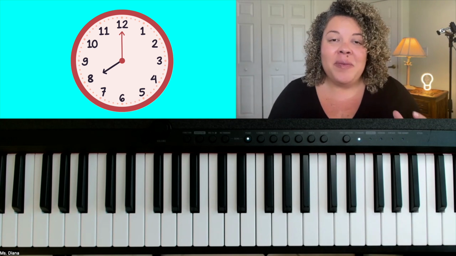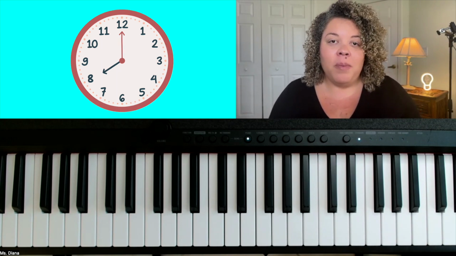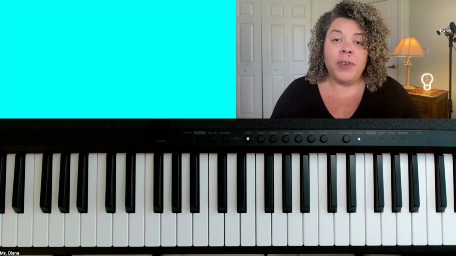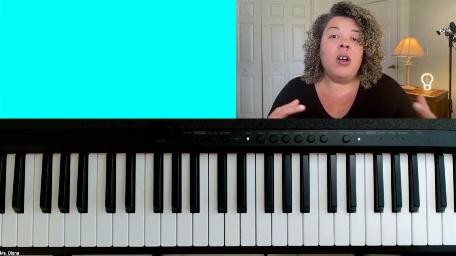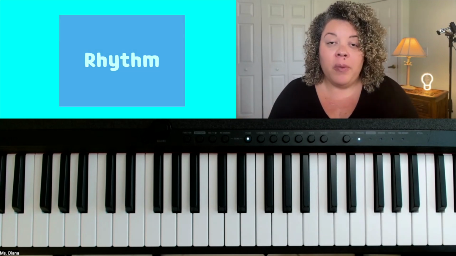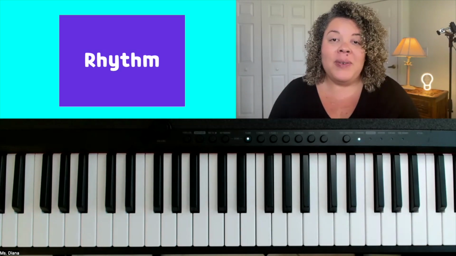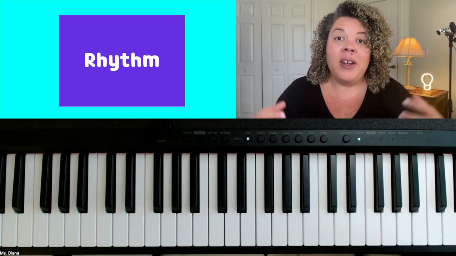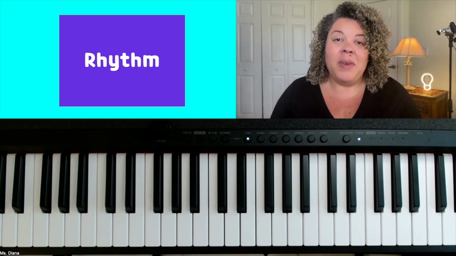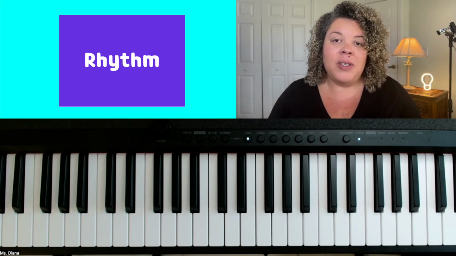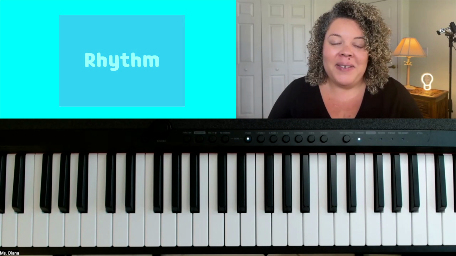So here in music, you're going to hear me talk about the beat. Now, within the beat, we have long and short sounds, which we call rhythm. And that's what we're going to discuss today. We're going to learn the basics of rhythm, the 4 most important notes that are going to get us through the first part of our course together. So let's take a look.